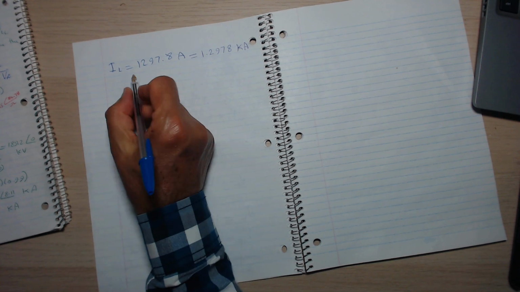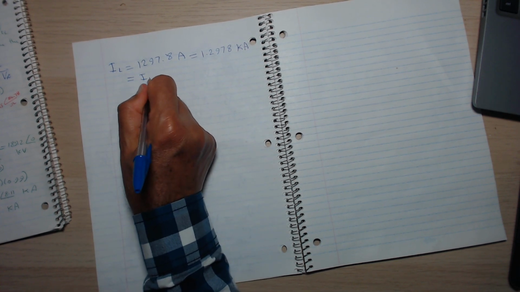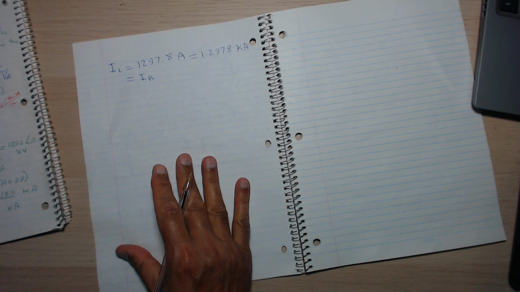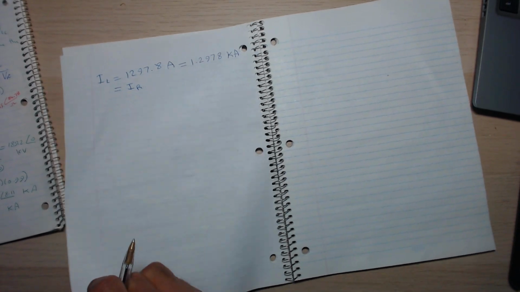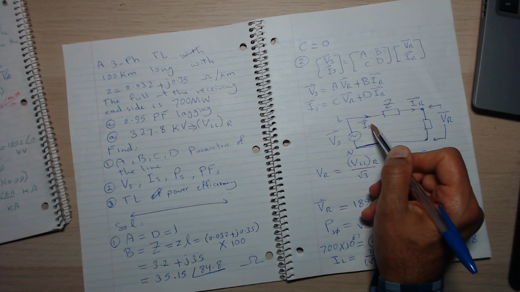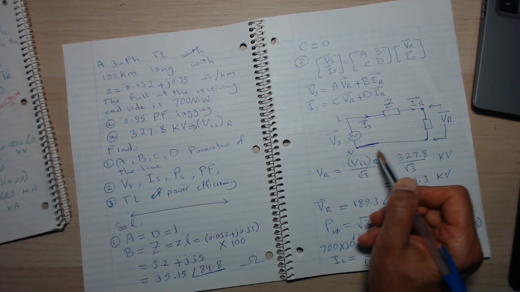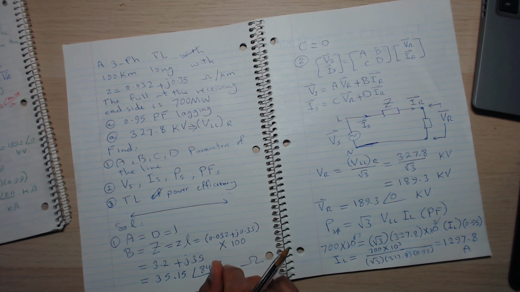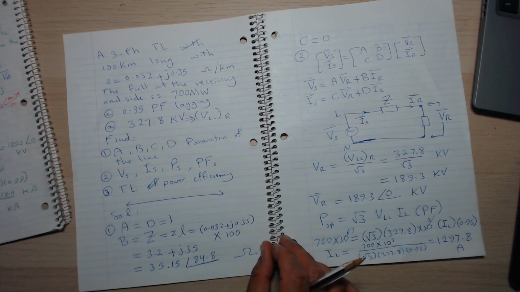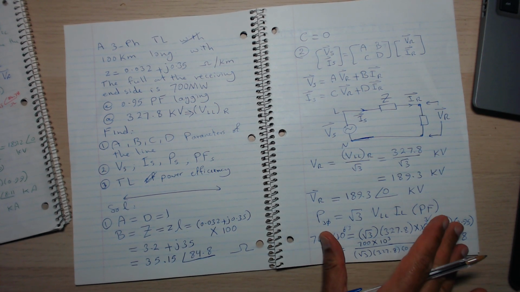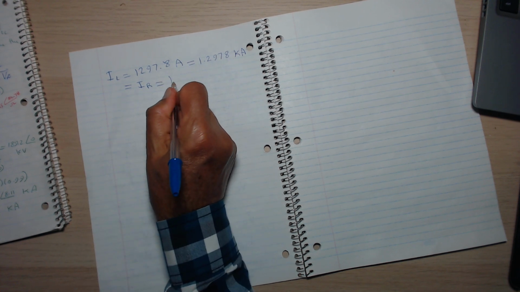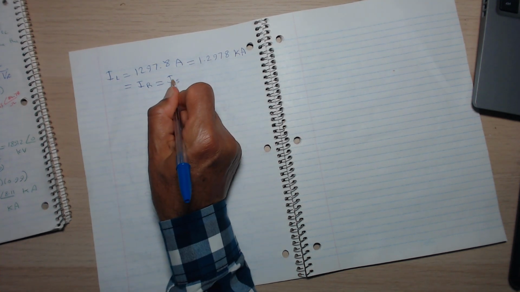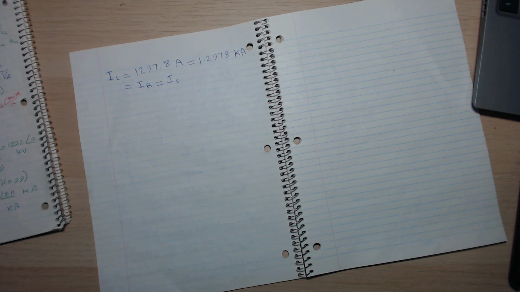So this is the current at the receiving side, and this is the same current in the sending side. So this is the line current. The line current in the equivalent single phase circuit is the same as the line current in the three-phase circuit for a short length transmission line, because we don't have parallel branches.